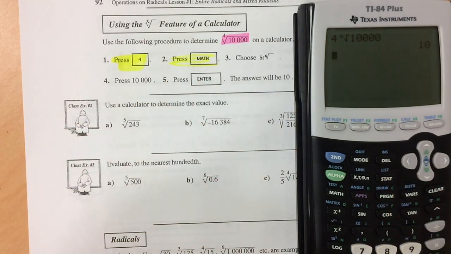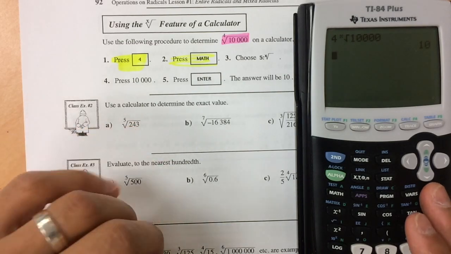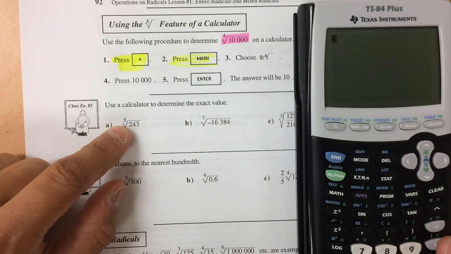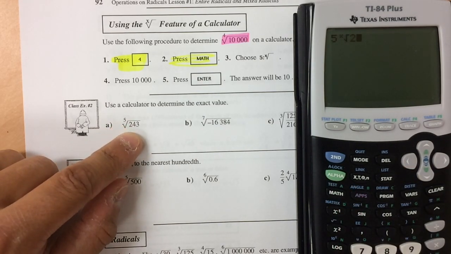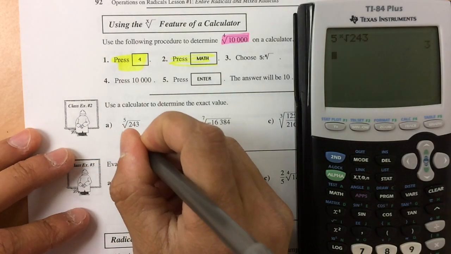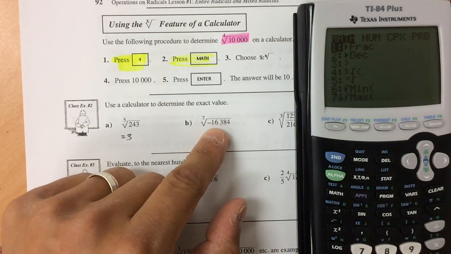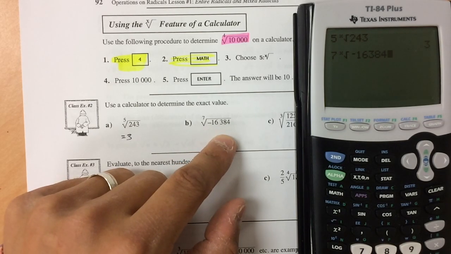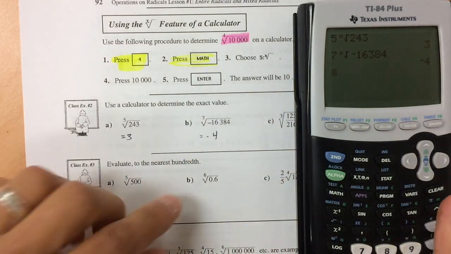Look at that. So now what they want us to do is use our calculator to determine the exact value of each of these in class example number 2. So first, 5th root. So I press 5. I don't press 4 because I'm looking for the 5th root. Choose option 5, 243. Enter. The answer is 3. 7th root. Option 5, negative 16,384. Press enter. I get an answer of negative 4.